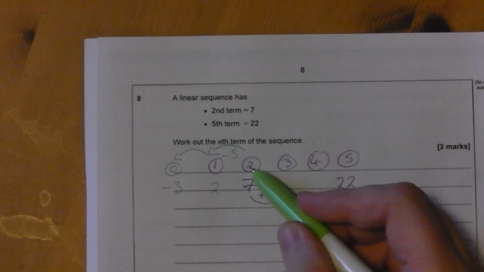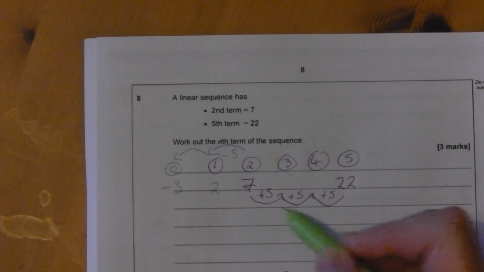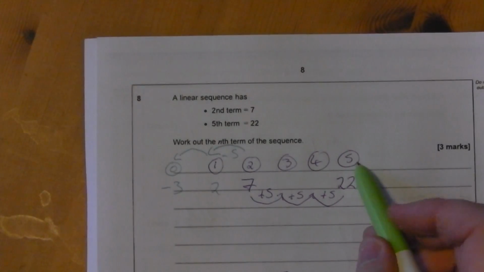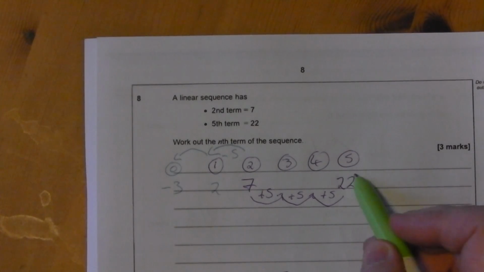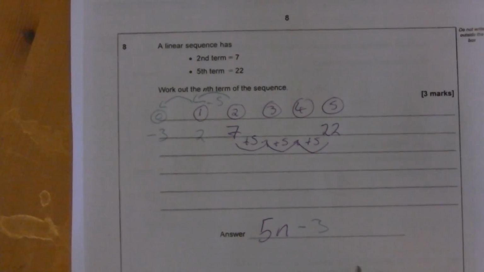So 5 times 2 gives us 10, take away 3 is 7, and of course 5 times 5 is 25, take away 3 is 22. So that is our nth term, 5n minus 3.